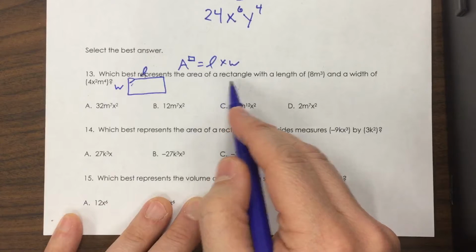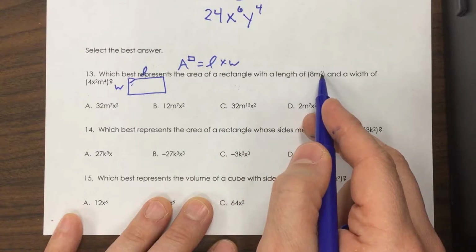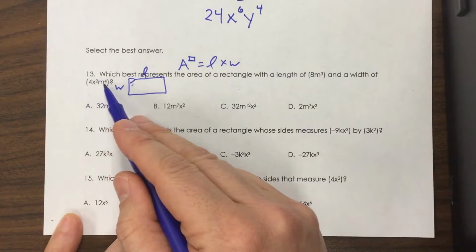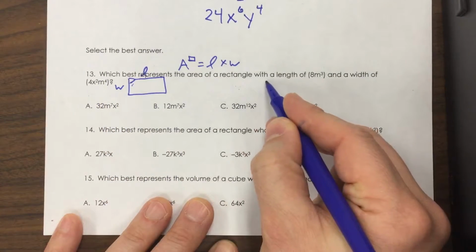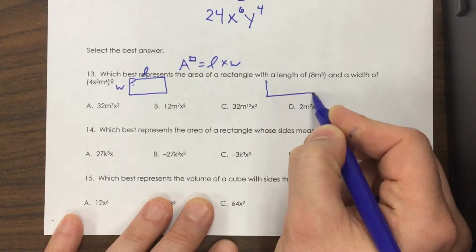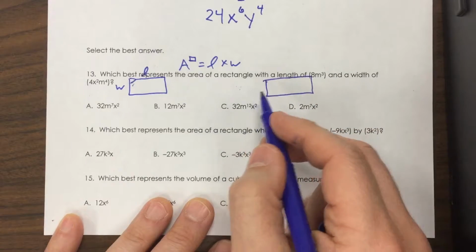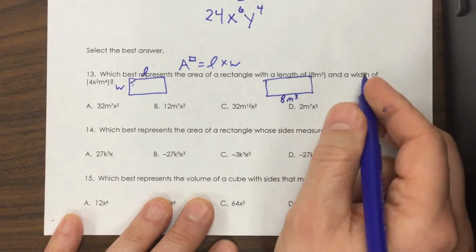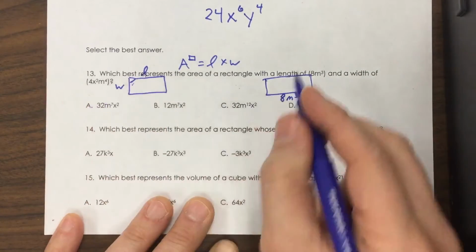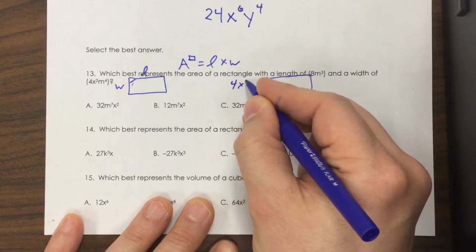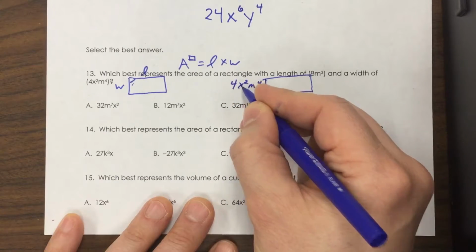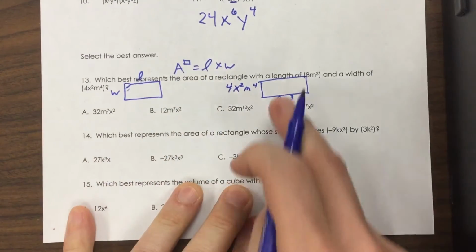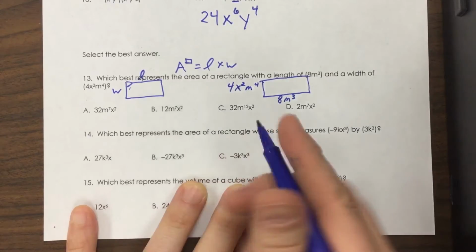And now they're going to give us the length, with a length of 8m to the 3rd and a width of 4x squared m to the 4th. Now that sounds weird, but it's really the same thing we've been doing. I'm going to make another rectangle. We have a length of 8m to the 3rd and a width of 4x squared m to the 4th. Since we know that area is just multiplying the length times the width, we're going to multiply these two numbers. So I'm going to write them side by side.